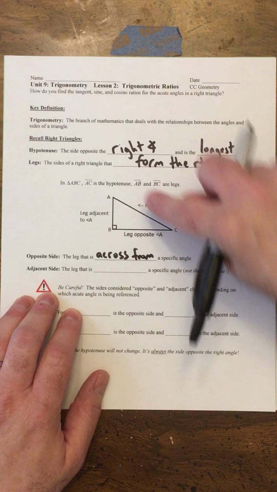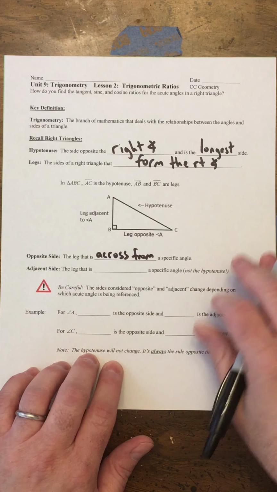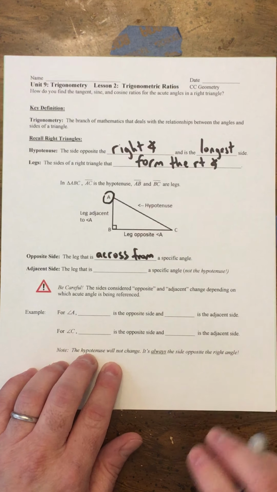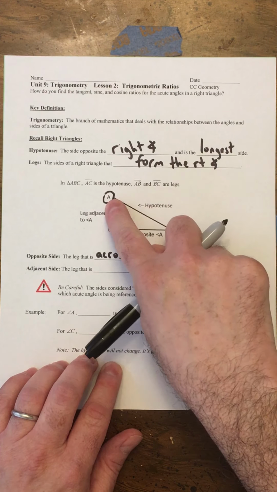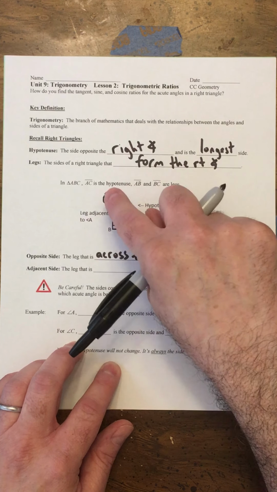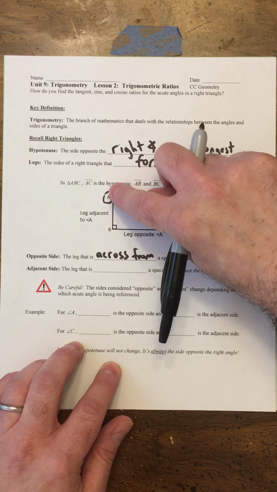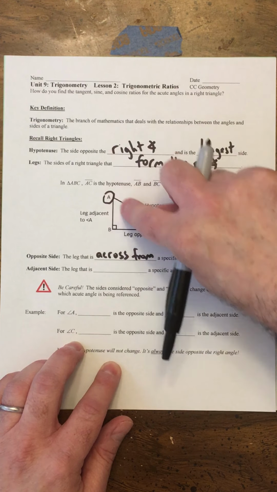So I'll give you an example. If we're talking about angle A, and I'm going to circle it here, then this side is opposite from angle A. The angle's up there, and this side's opposite to it. The hypotenuse is never considered one of the opposite or adjacent sides. The hypotenuse is always just the side across from the right angle. It's the longest side. We're talking about the side opposite from a specific angle, here angle A.